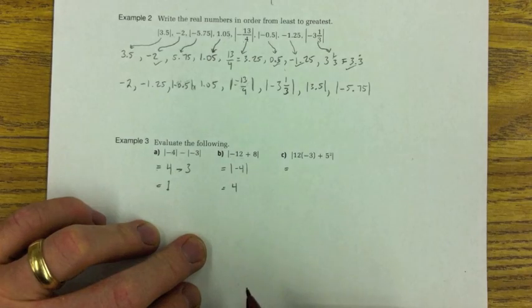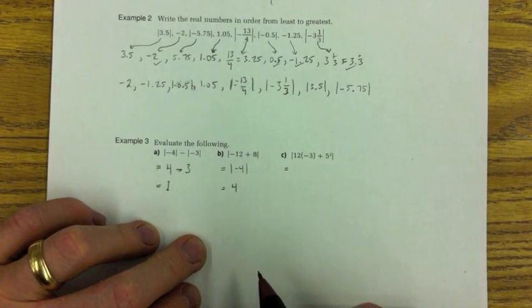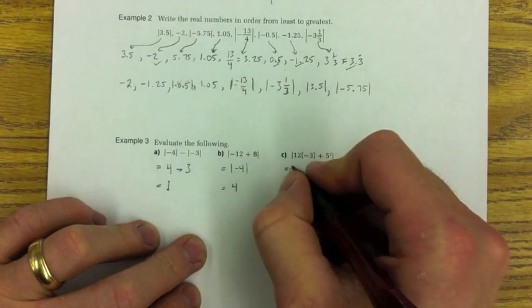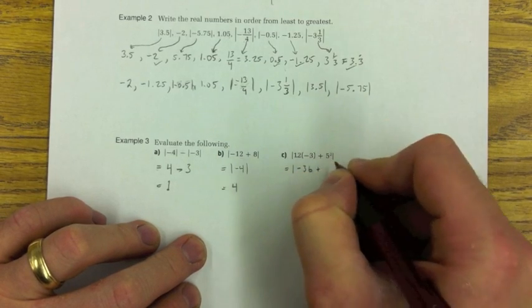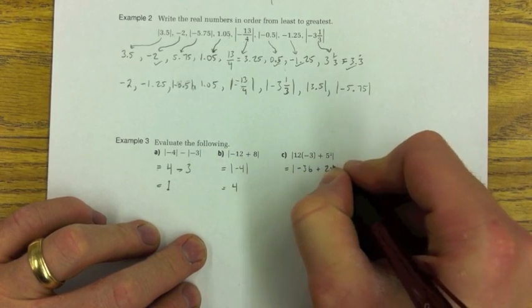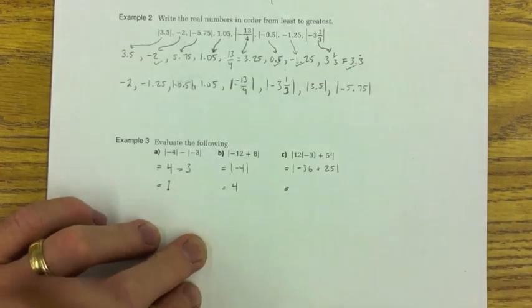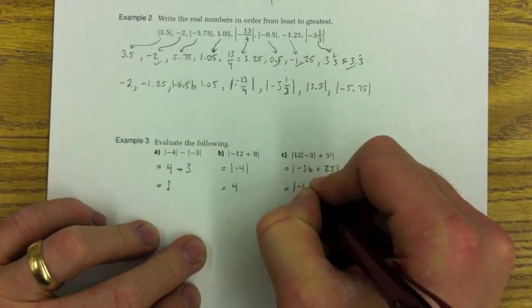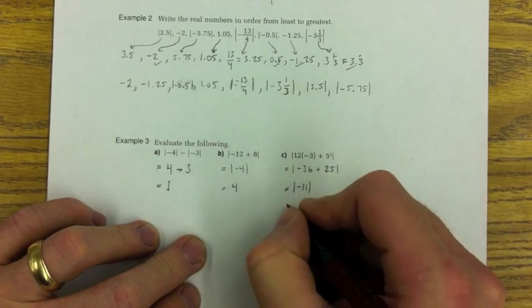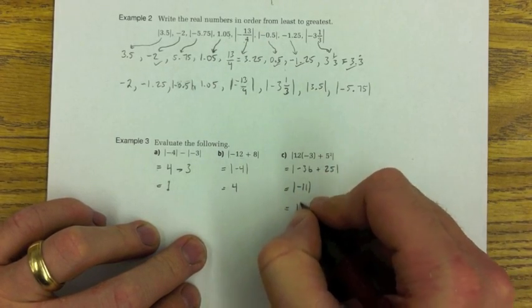Again, we do our work inside of our brackets first. 12 times negative 3 is negative 36. 5 squared is 25. Negative 36 plus 25 is negative 11. And the absolute value of negative 11 is simply 11.